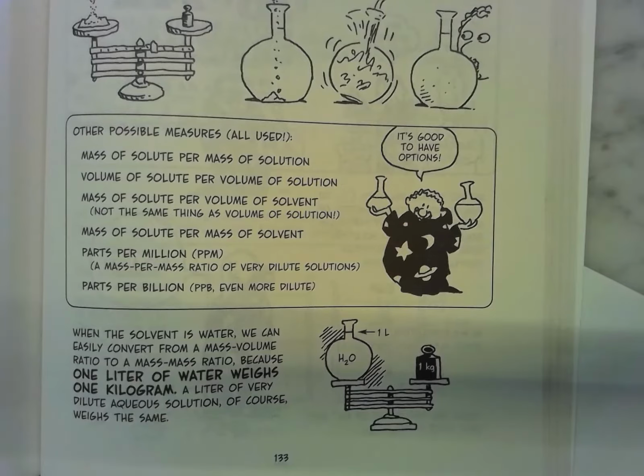So dilute, quote unquote dilute, is a relative term. Often heavy metals are measured in parts per million, and then there are other cancer-causing agents that are never supposed to be in a drinking water supply, for example, that are measured in parts per billion in the things that are allowed.